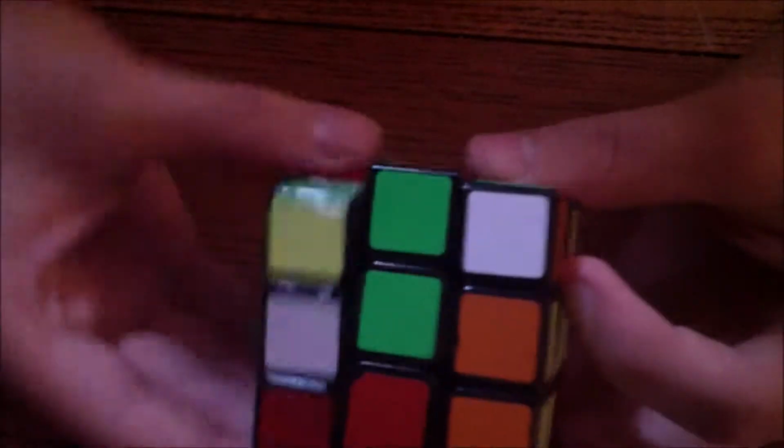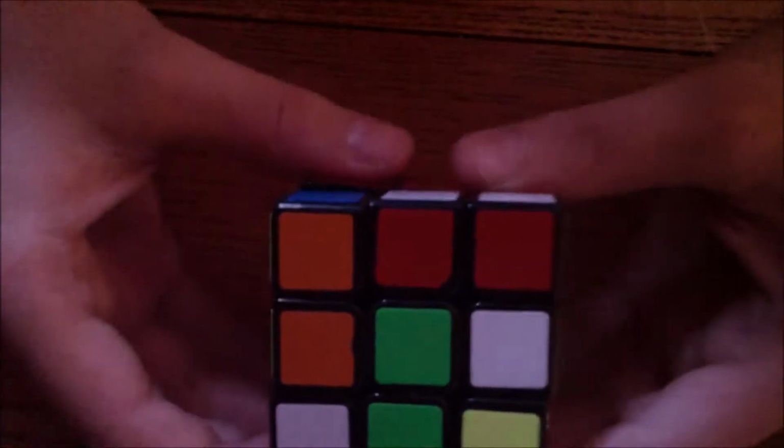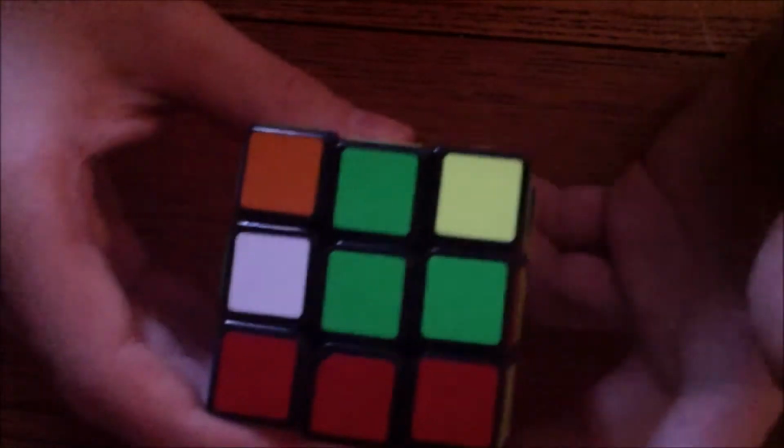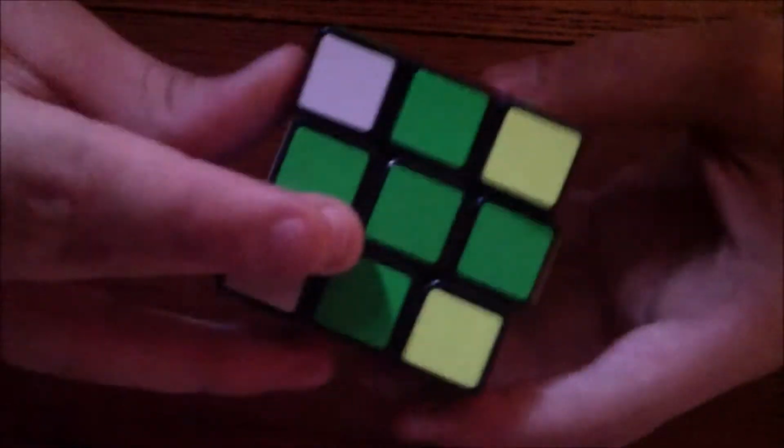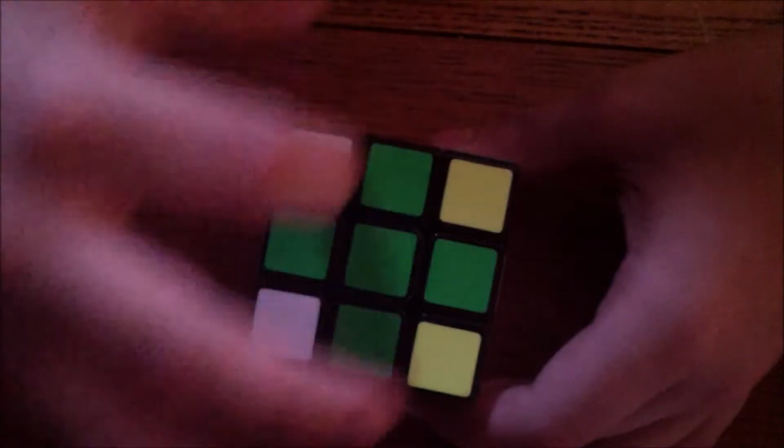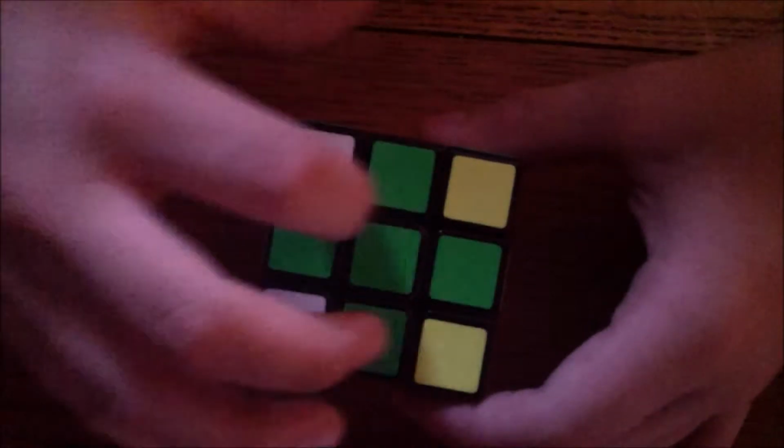I've got this pair right here, the red and white, which is U prime, R, U, R prime, U prime, R, U, R prime, U2. But actually I do a U, because I have this pair, which is L, U prime, L prime, U, R prime, F, R, F prime. Because that gives me a COLL, which is cross-solved and everything else not.